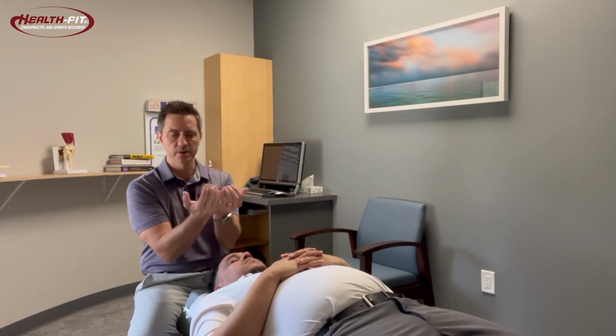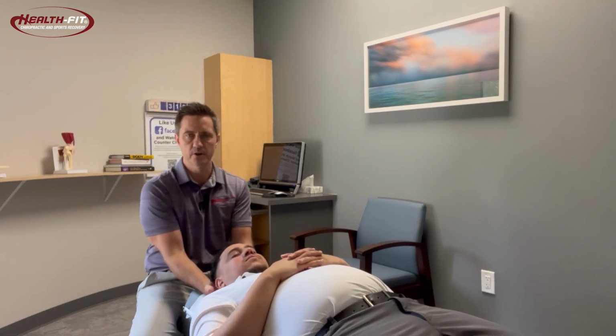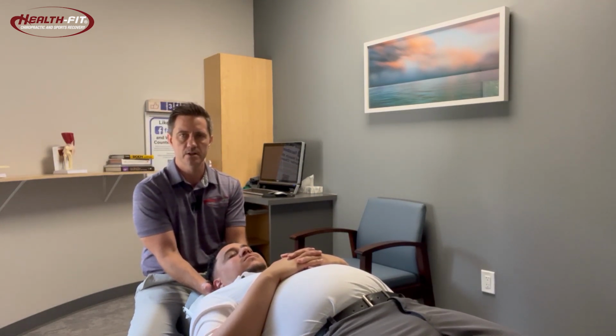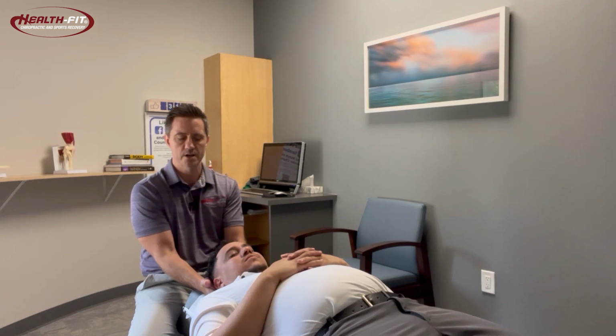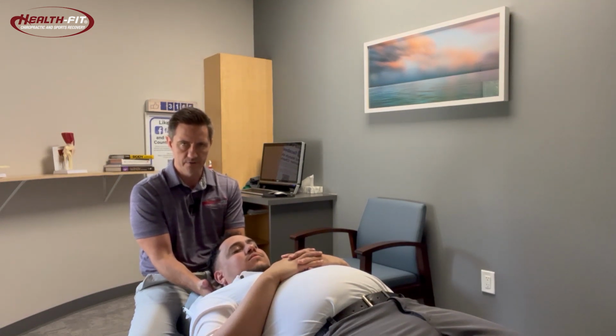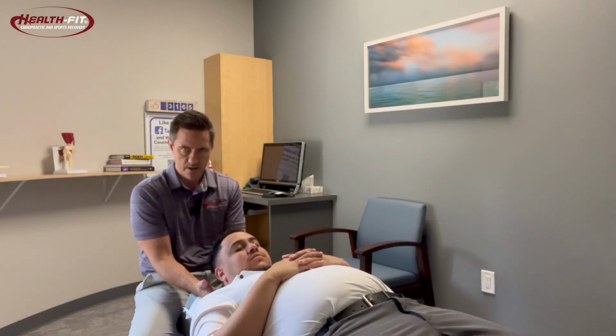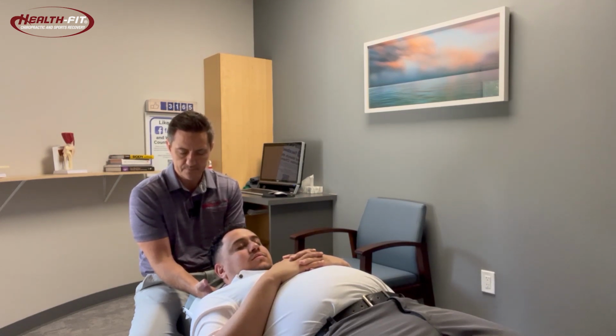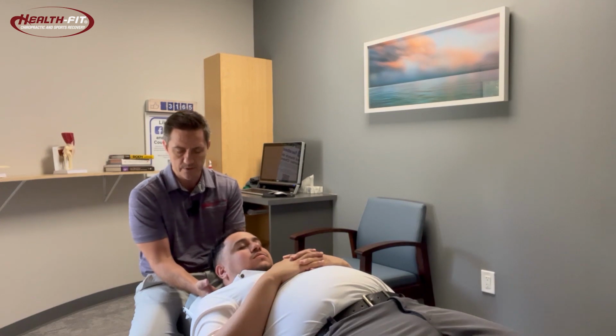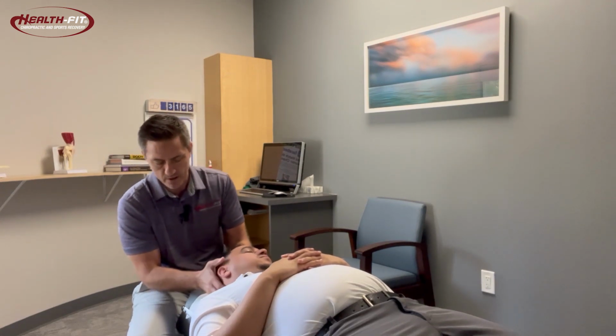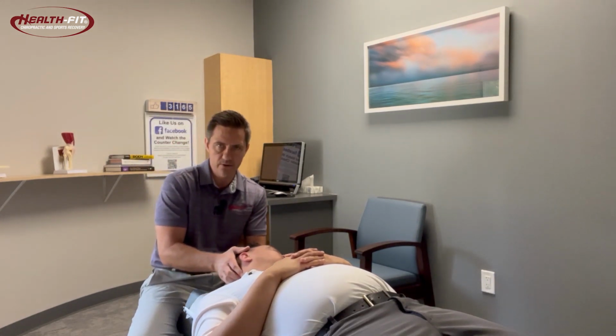I'll kind of get my fingers underneath the base of the occiput there, and then we'll just kind of get in there and traction that, and then lift that head up a bit. And we're really getting into those little muscles like that. And so you'll see us do some of that. Usually about 5 minutes of work, we'll get really into here.